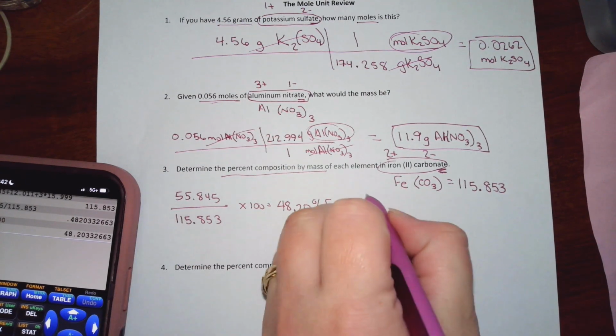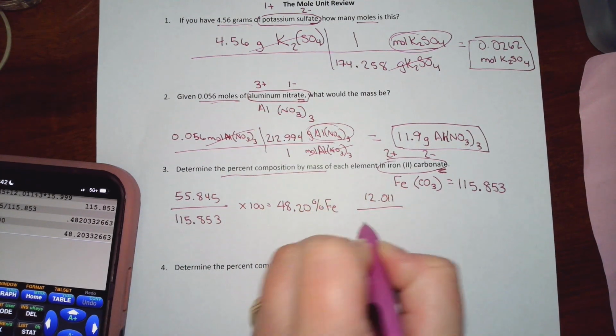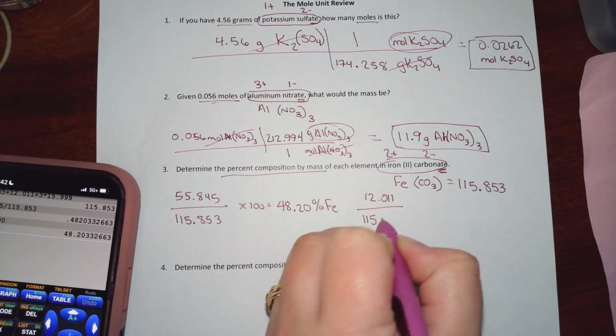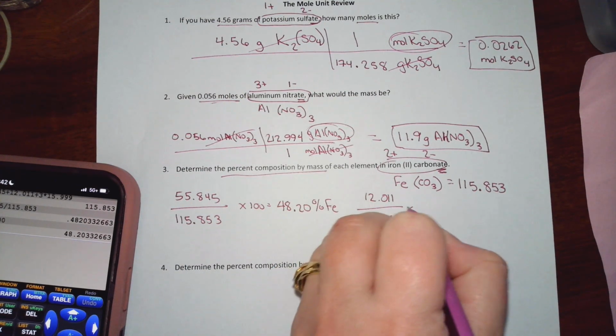All right, now we do that for the carbon as well. So we take the mass of the carbon, 12.011, divided by the molar mass of the compound, 115.853, times 100.